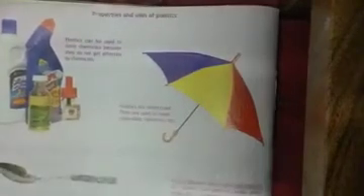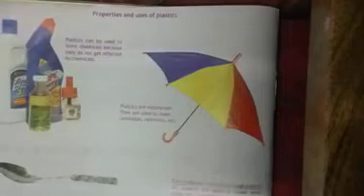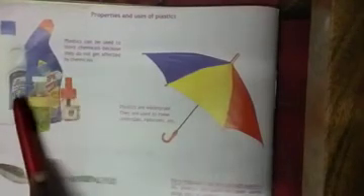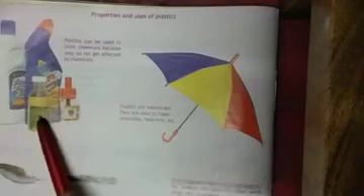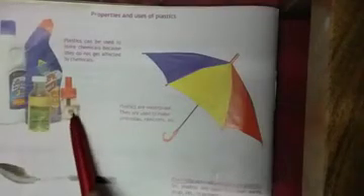Now everyone turn to page 86. Page number 86. Here they have given the properties and uses of plastics. What are the properties and what are the uses of plastics? On this page we are going to see with a picture. See here, first you can see Harpic toilet cleaner, Lysol floor cleaner, acid, and mosquito liquid.